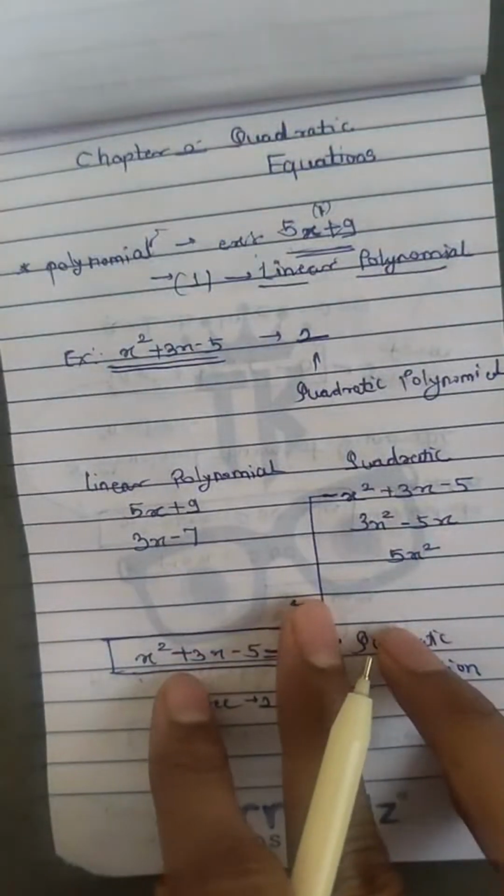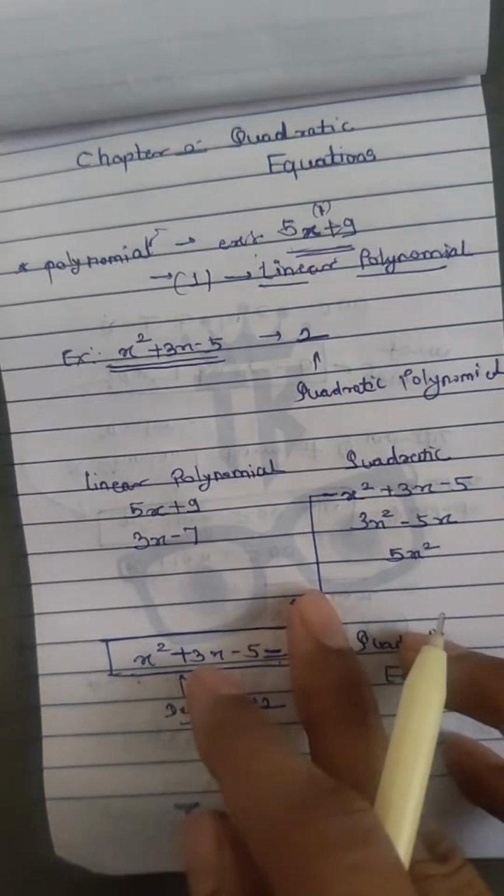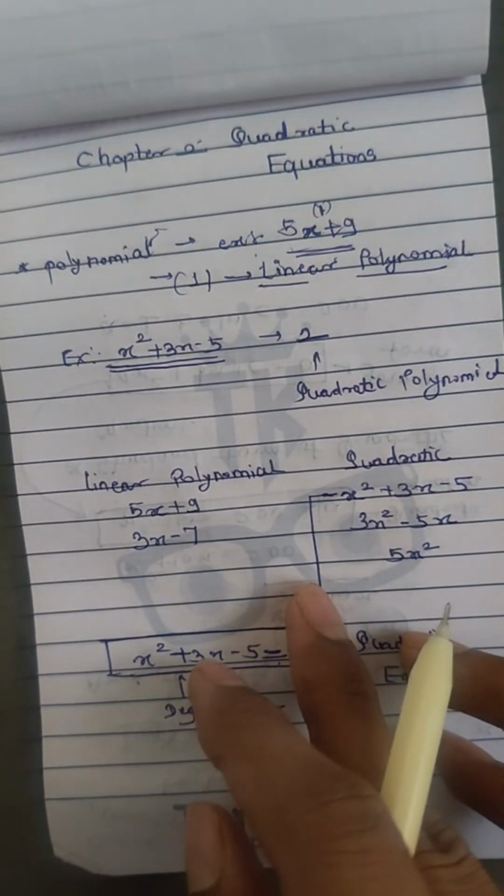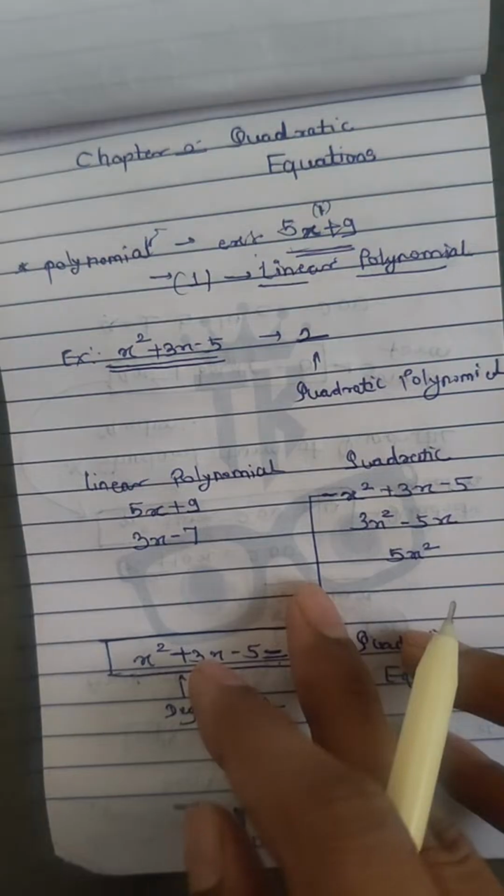There is an activity given in the textbook regarding this. The first activity is to classify the following polynomials as linear and quadratic.